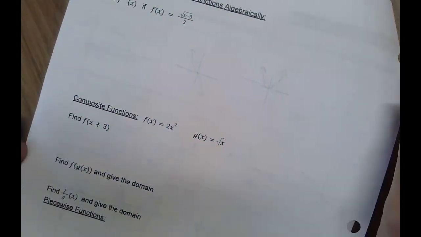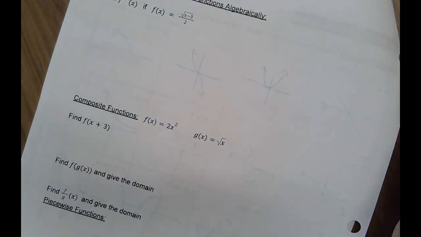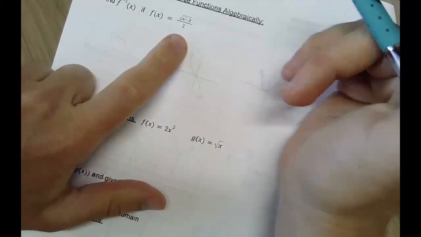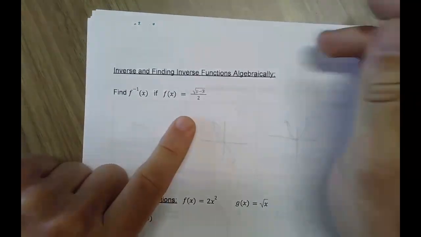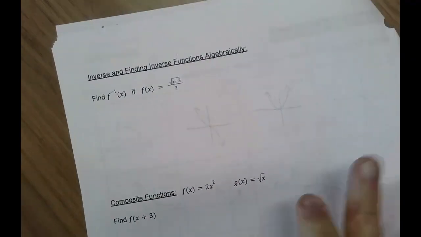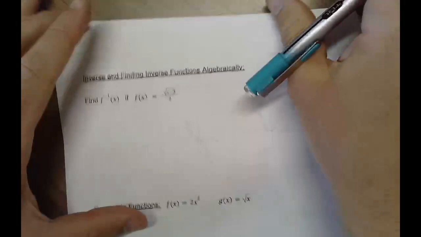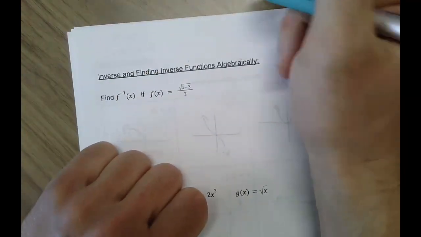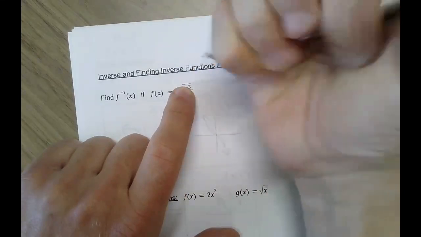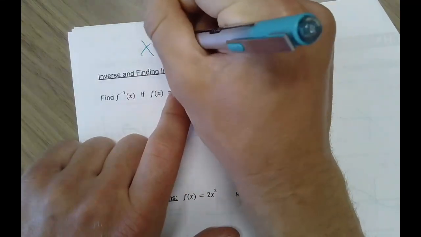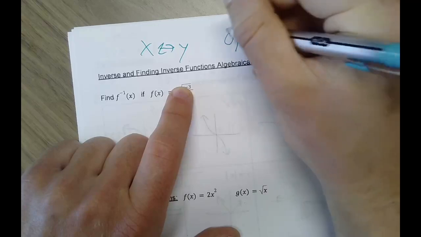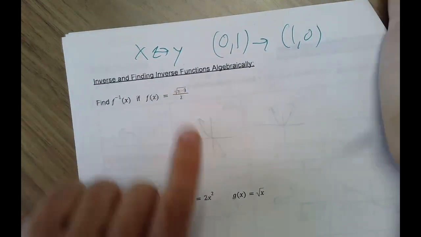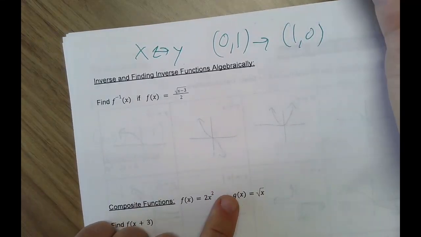Moving on. Inverse functions. Finding the inverse. So, find the inverse of f of x if f of x equals x minus... What is the inverse, first of all? What does that even mean? The inverse means our input is becoming the output, and the output is becoming the input. We're essentially switching x and y, right? So if you have 0, 1 as a coordinate, now 1, 0 is the coordinate of the inverse function. That's what inverse is. We're switching the x and the y.